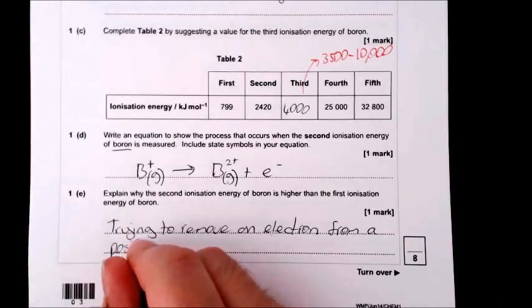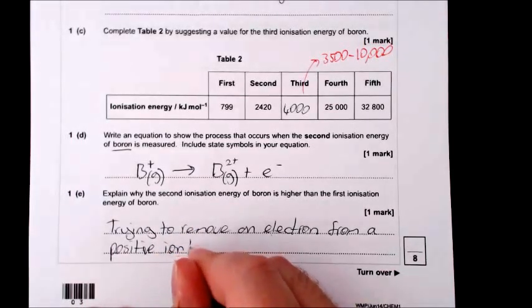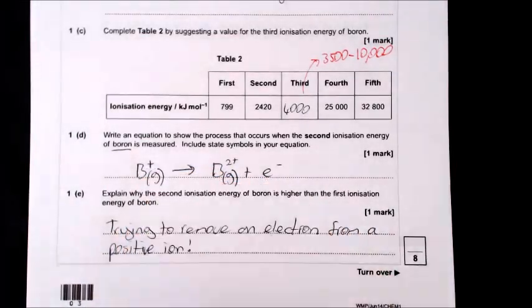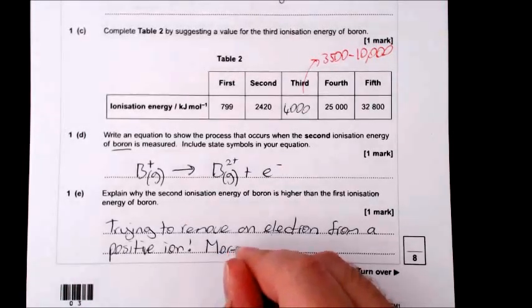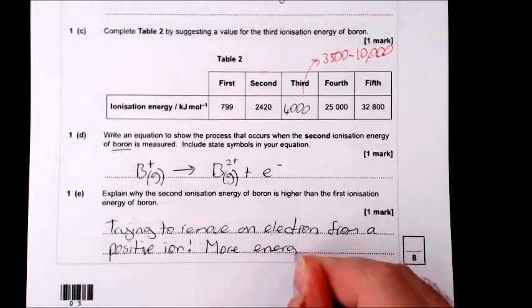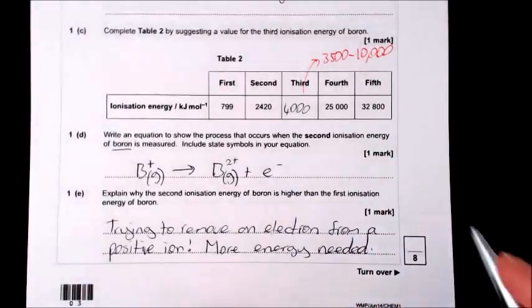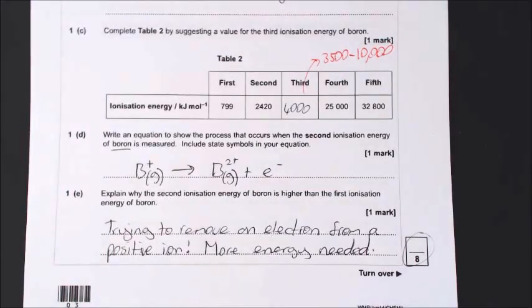Now that's going to take a lot of energy, if I can spell it right. That's going to take a lot of energy to do because it's something that's already positively charged. That electron is going to be attracted quite well, so a lot more energy is required. Okay, and so that's it. You can see we should have 8 marks in total if you manage to get them correct. I would say the most difficult question was certainly the algebra one that we just did before there. But let's look at the next question.